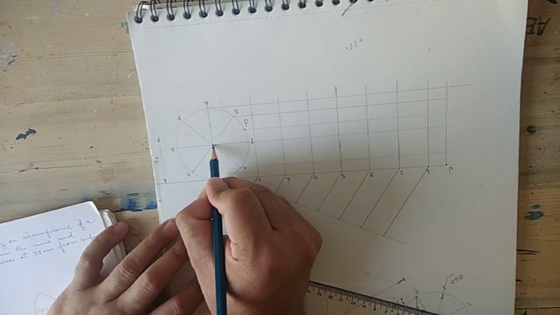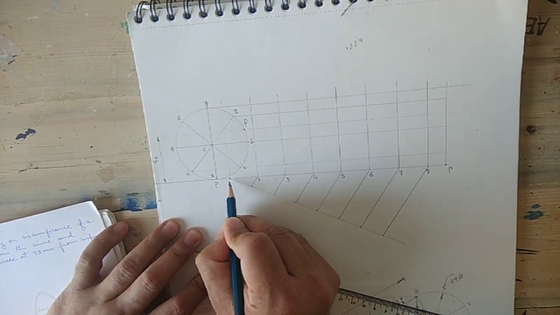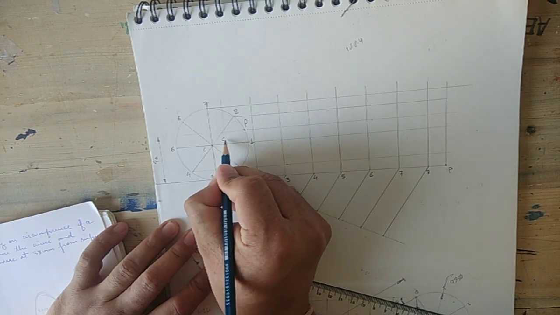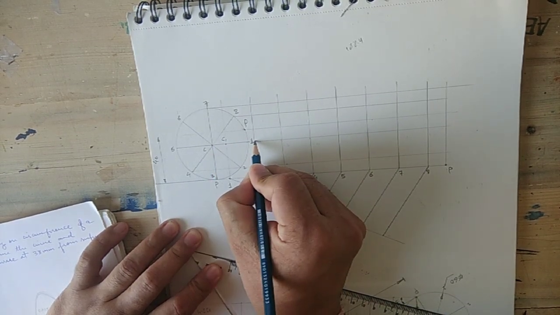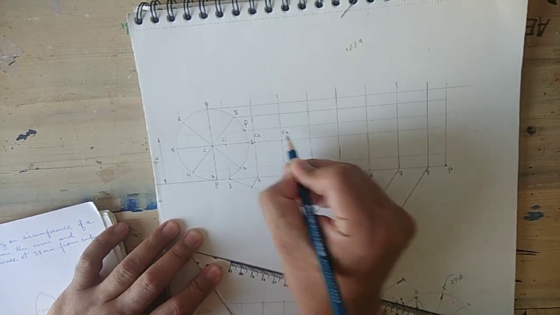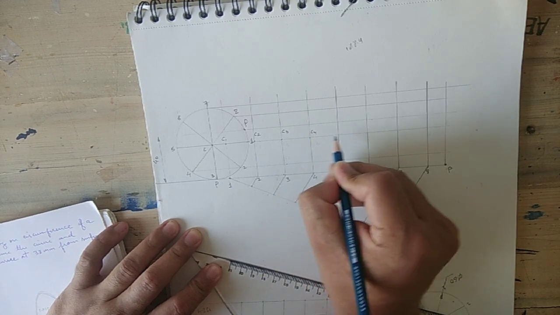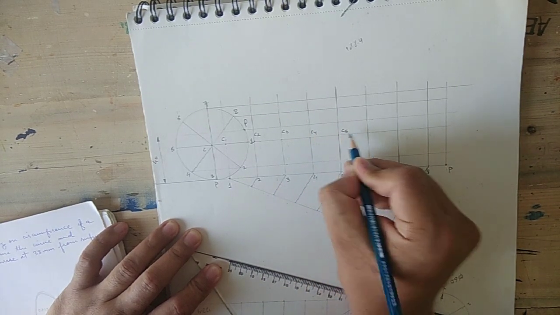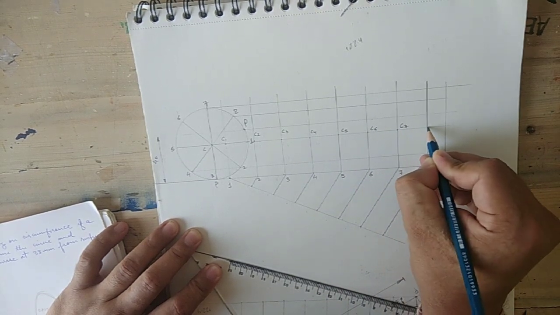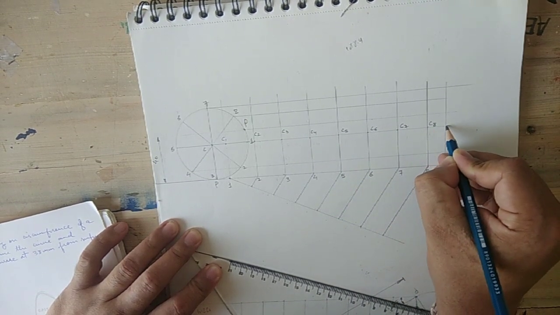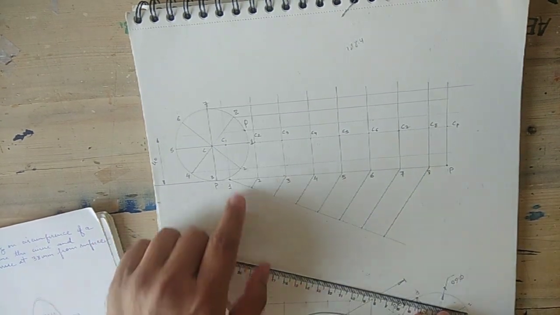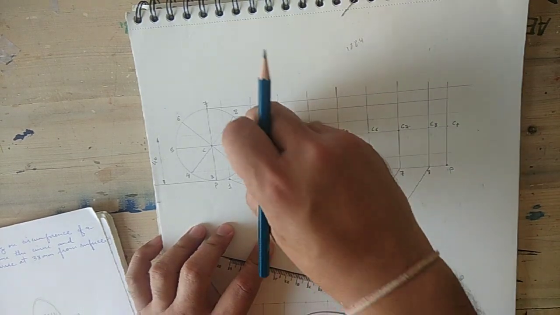Now suppose this is center point C and this is extension of 1, so this point is your C1, this point is your C2, C3, C4, C5, C6, C7, C8, P.